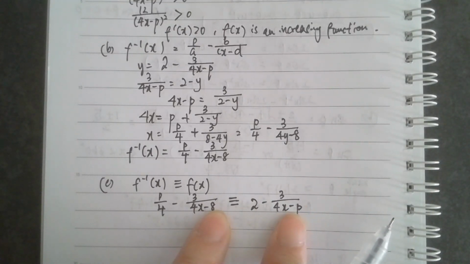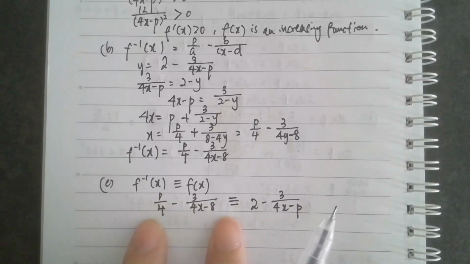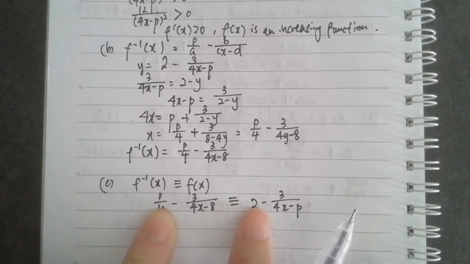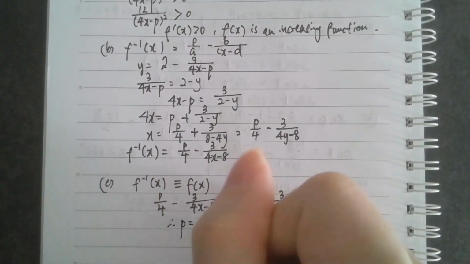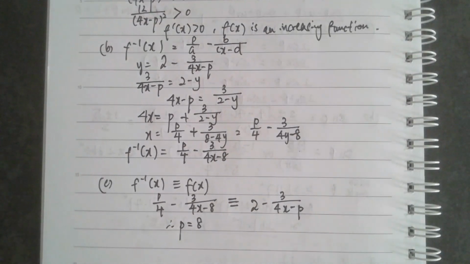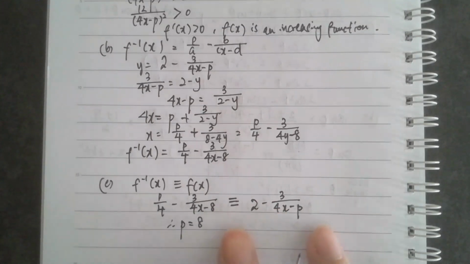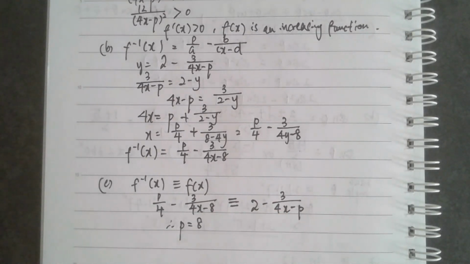But you have to confirm it with this one as well. If p is 8, this will be 2, which is equivalent to this 2 here. So therefore you conclude that p is 8. Alright, so there's no working here to be done, basically just using observation based on what you have obtained here. So that's the last part, which is worth the mark.